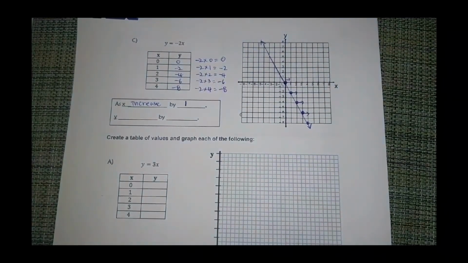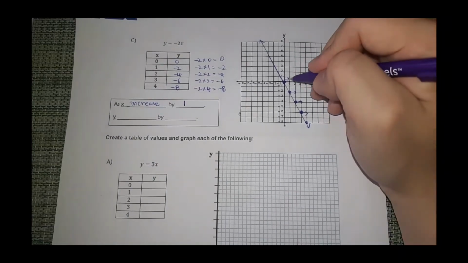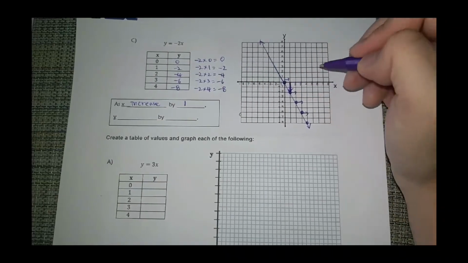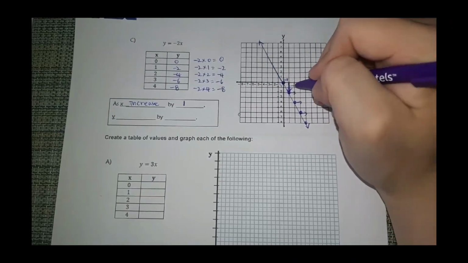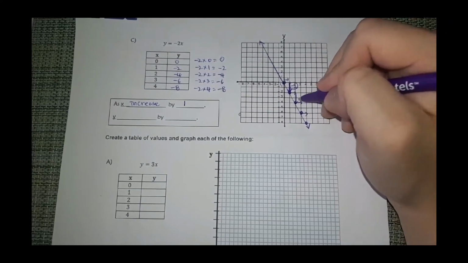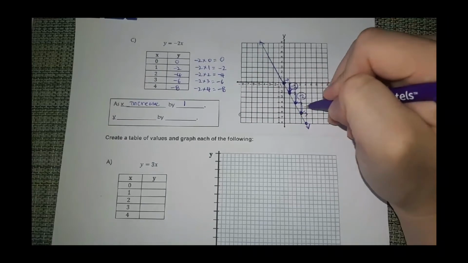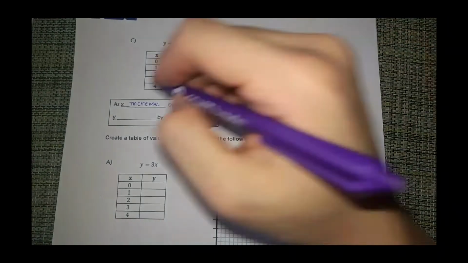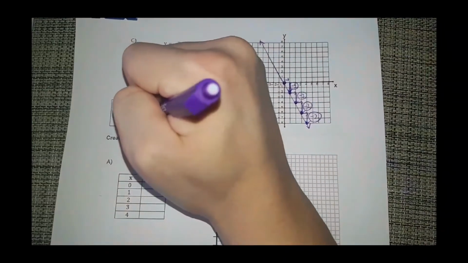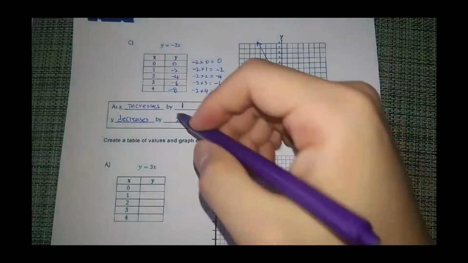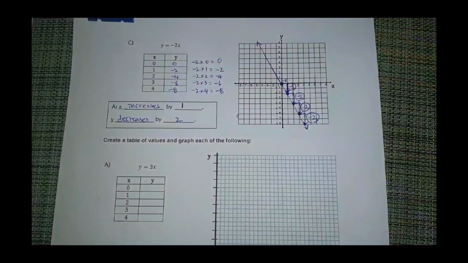The next part, y. And now we have to be careful. From here to there, it dropped by 2, from 0 to negative 2. Does that happen from the second one to the third one? Yes, it does. Drop by 2, drop by 2, drop by 2. So y, in this case, unlike the other example, decreases by 2. Don't put negative 2 in here because the concept of decrease already tells you negative.